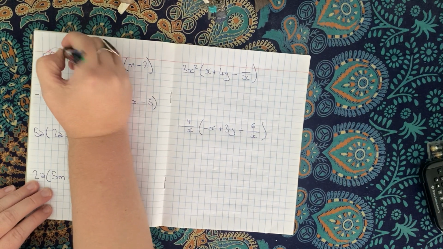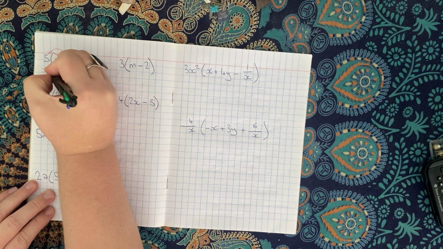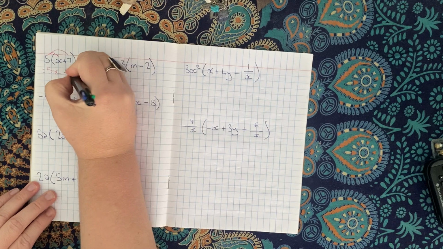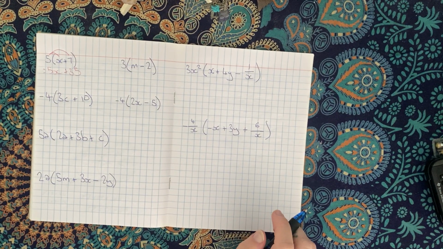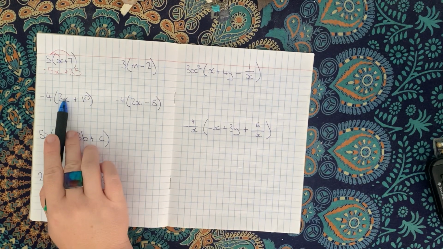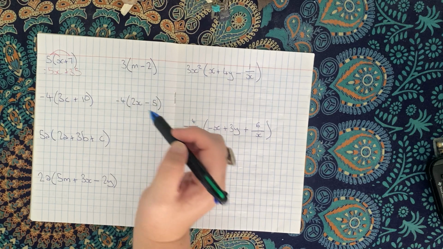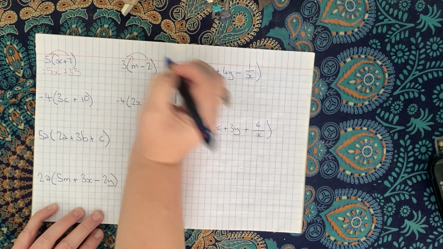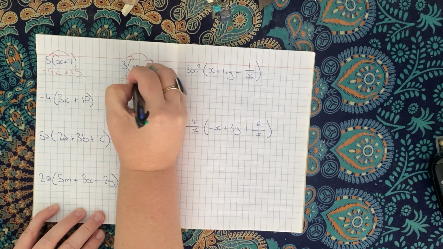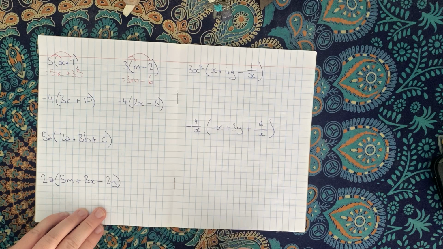So this 5 is going to multiply both the x and the 7. So 5 times x is obviously just 5x, and 5 times 7 is 35. So unless you have like terms, you're generally going to end up with the number of terms that are inside the brackets. So for this one here, we're going to do the same thing, but this time we've got a negative sign, so we need to think about that. So 3 times m is obviously just 3m, but this is 3 times negative 2, which gives us negative 6.